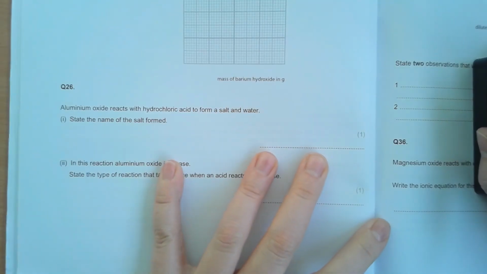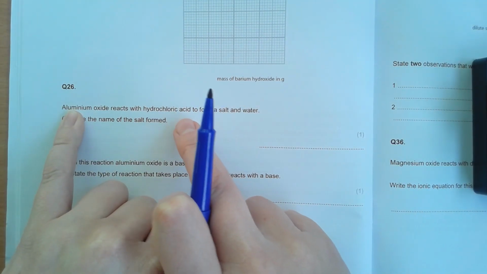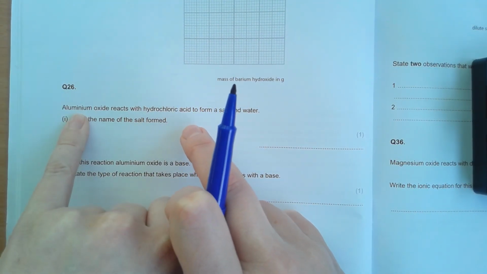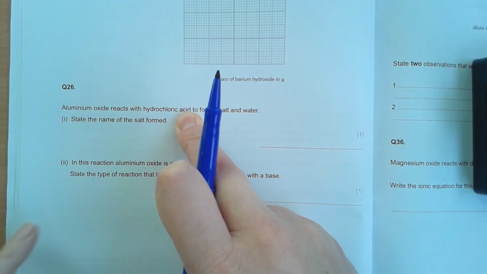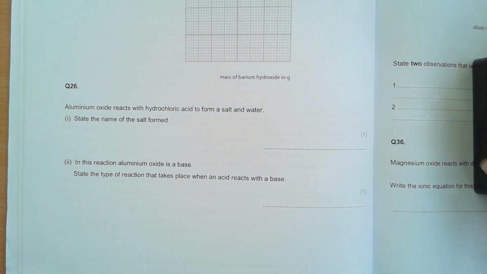State the name of the salt formed from aluminium oxide and hydrochloric acid. So you take the metal from the base, aluminium, you combine it with the end of the acid, it'll be aluminium chloride. It's a neutralization reaction.